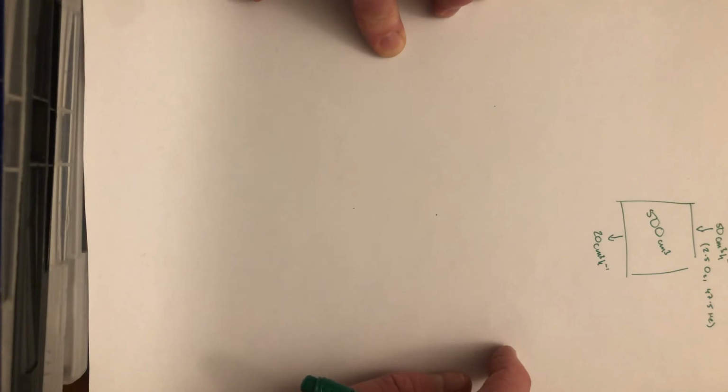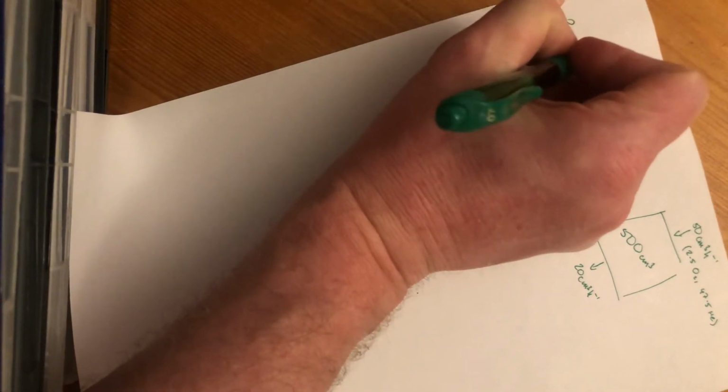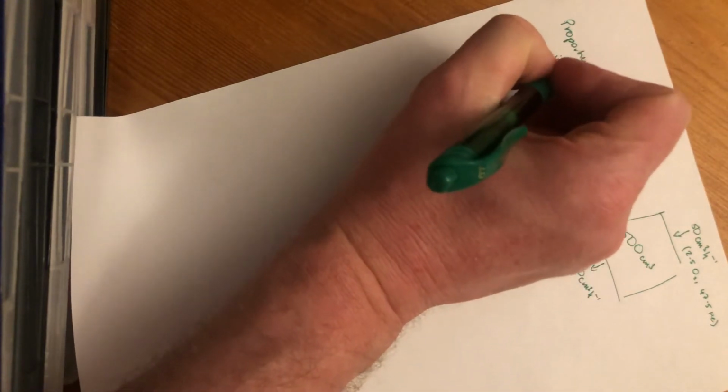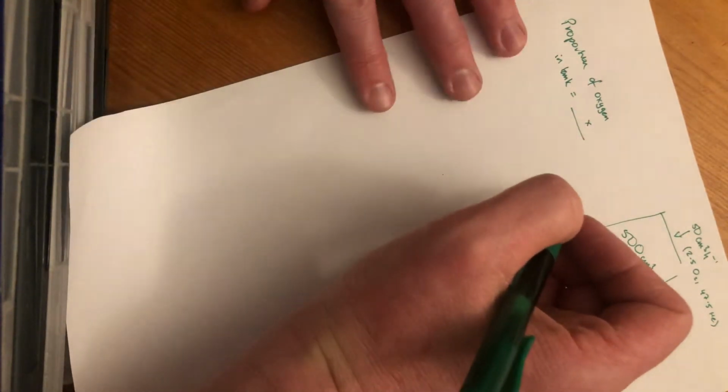So the way I did it, I think, not 100% sure, but I think my method is slightly different to the example. It just doesn't seem to ring exactly the same. But anyway, this is what I would say. I'd say, what's the proportion of oxygen in the tank? It's x, how much there is out of what amount of gas is there in the tank.